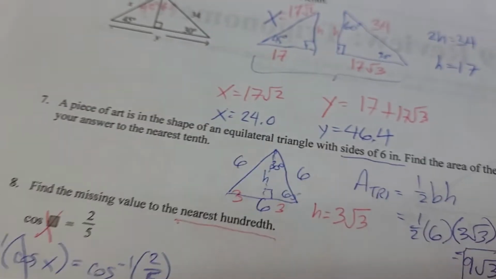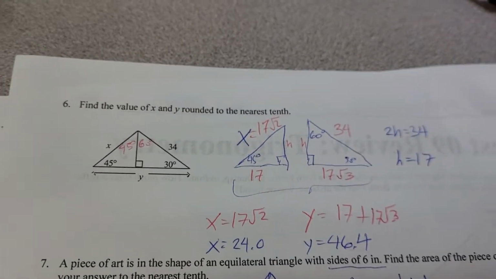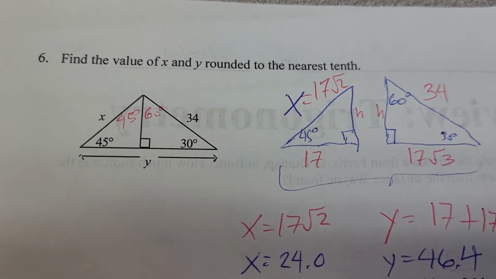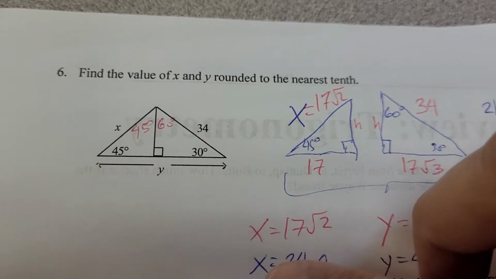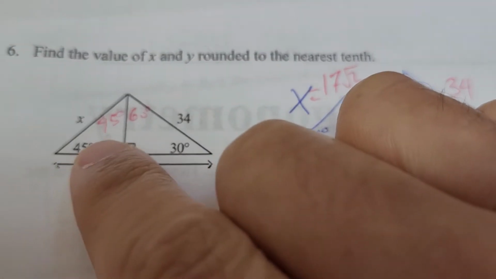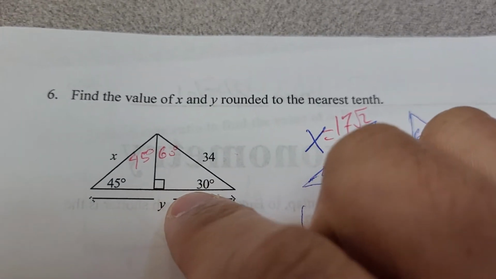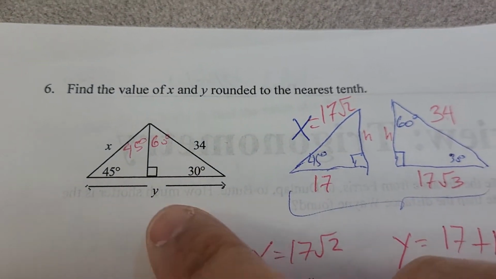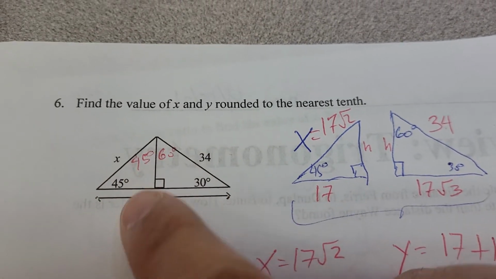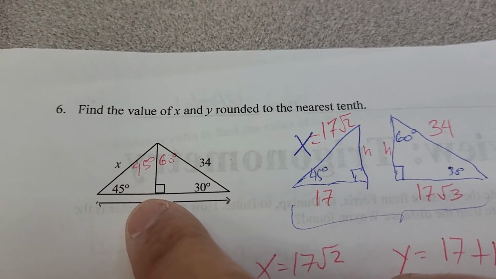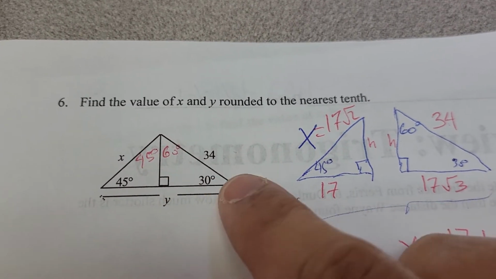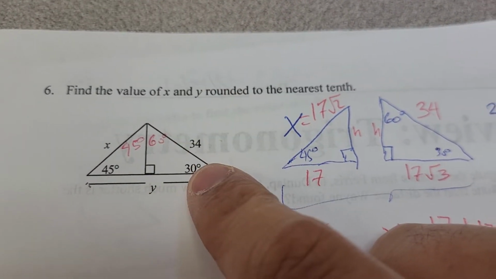Okay, next page. So, number 6. Find the value of x and y. Round to the nearest tenth. That's one decimal place. So you basically have a 45, 45, 90 here, back to back with a 30, 60, 90. So this is how we're going to do this. First of all, we're going to need to get this x right there. And in order to do that, we're going to have to find out what this height is here. So I'm going to start with the 30, 60, 90.